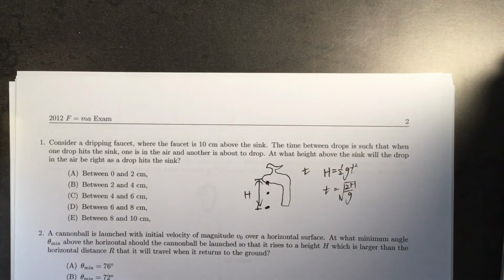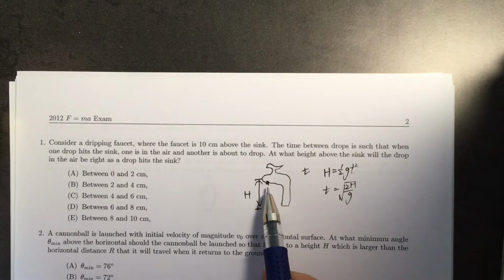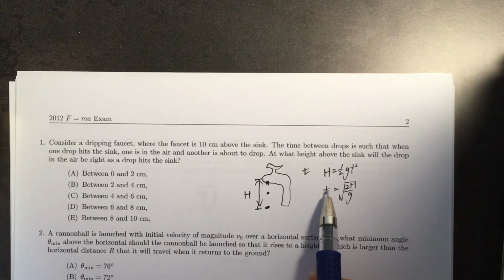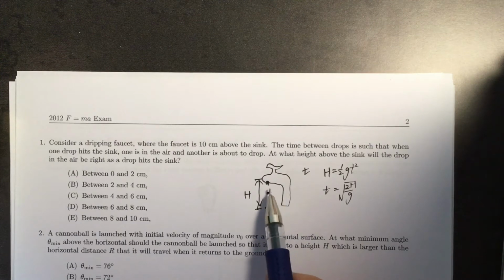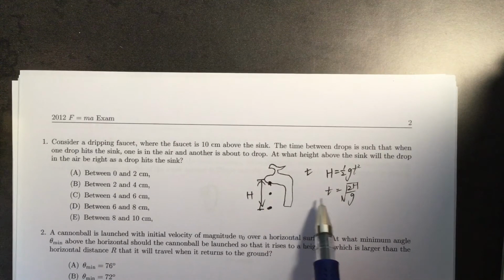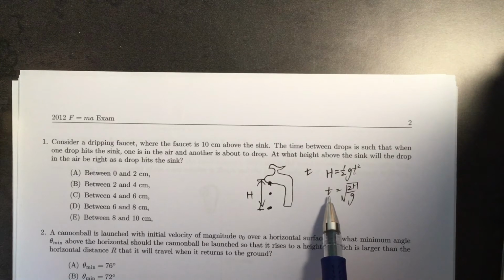Alright. So it takes t seconds to drop from here to here, and by the time it hits the ground, one is about to drop and one is in the air. So we know that the period between drops must be smaller than this t, and in fact 1/2 of it.